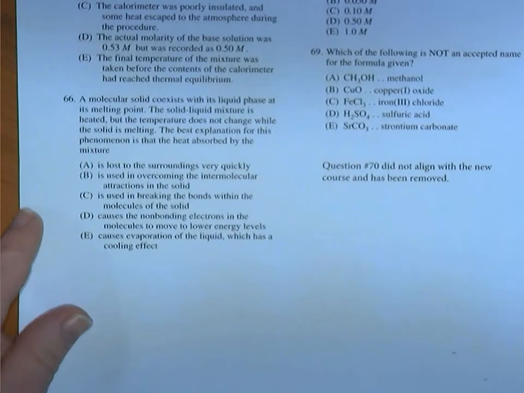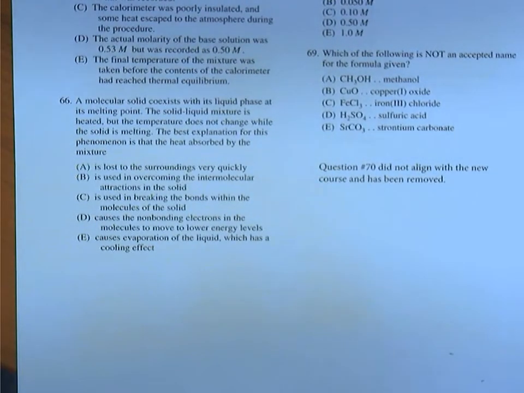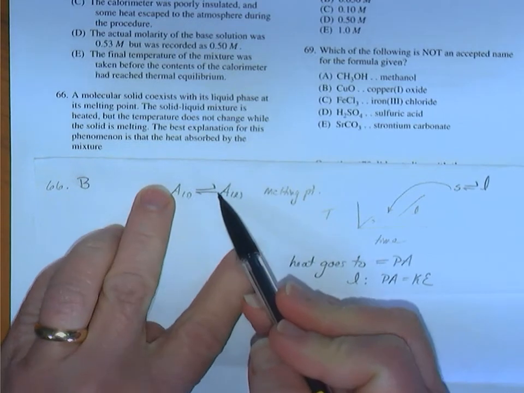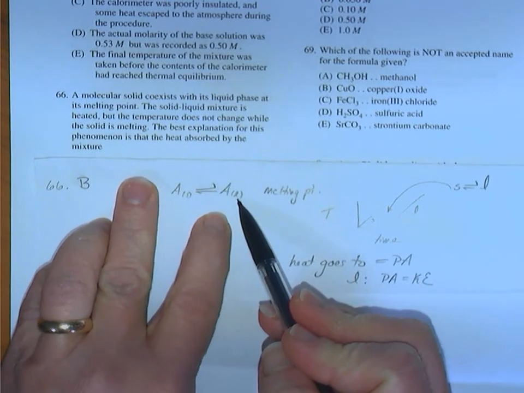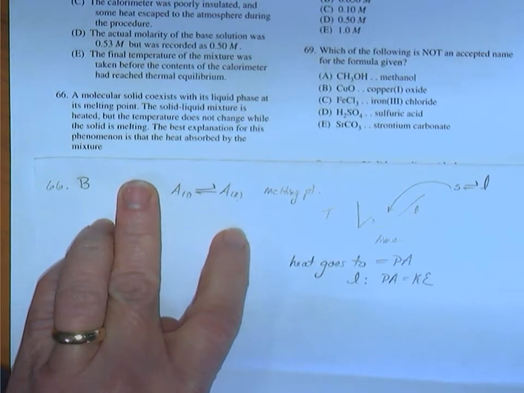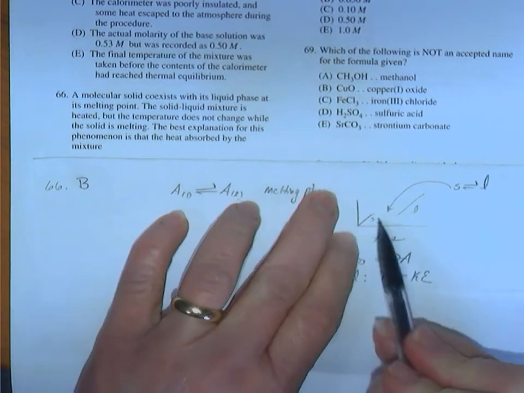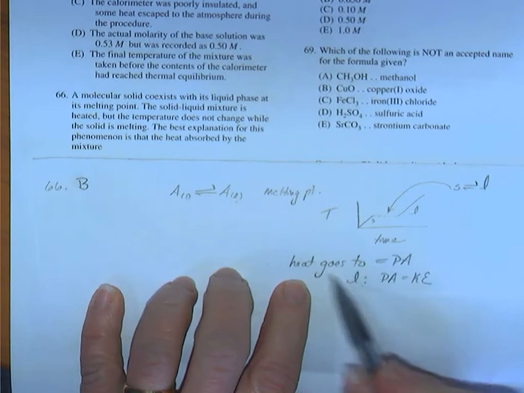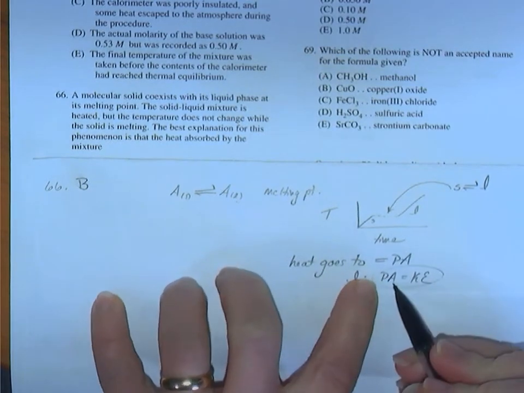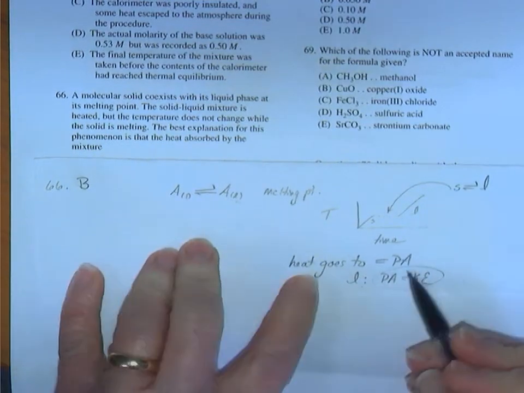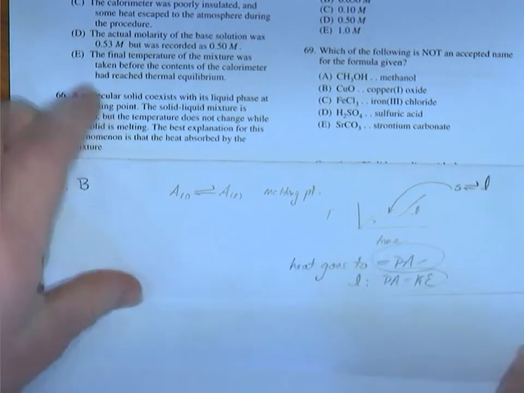66 is seeing if we understand what is going on during a phase change. If you remember warming curves, it's saying that we have some of our solid in equilibrium with the liquid, and we are investing heat, but temperature is not changing until we've completed our melting. So on our warming curve, we're transitioning from left to right here. Where's the heat going? It's going to make the kinetic energy and particle attraction equal. So it's going to impact particle attraction.